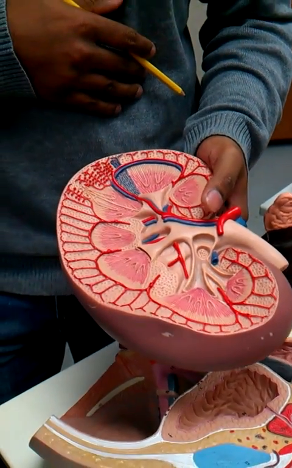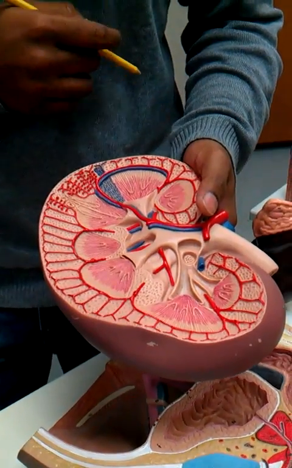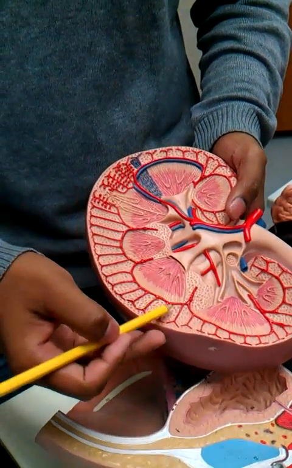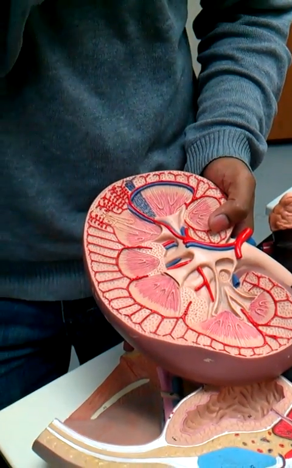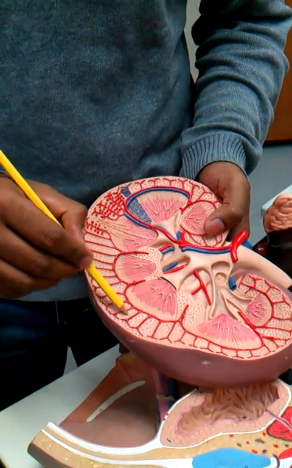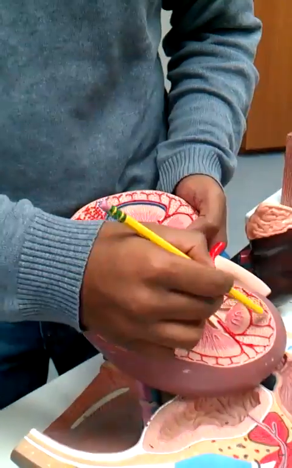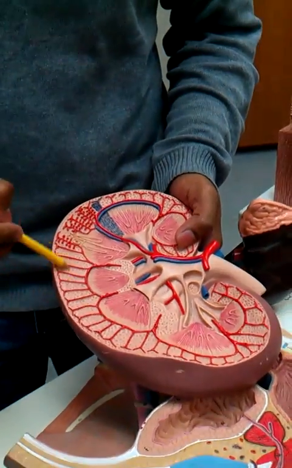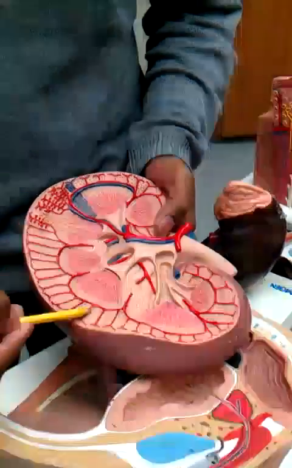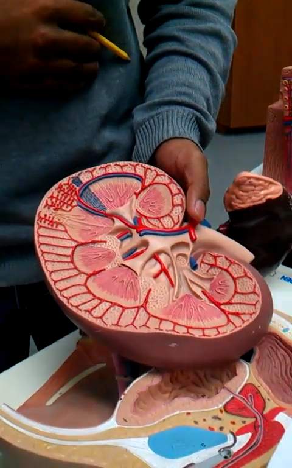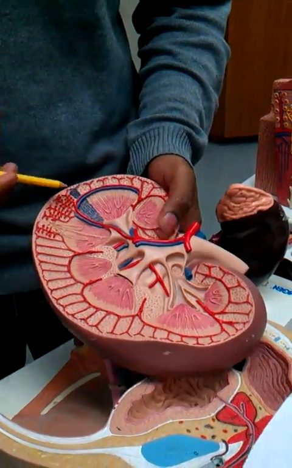Then what else do we have? Then the interlobular, which got separated from the arcuate artery, which are really in the cortex, right? Which one is the interlobular? These ones are the interlobular. And then that blue one up there is the vein, right? Exactly. It's not the only one, but this model only shows that one.